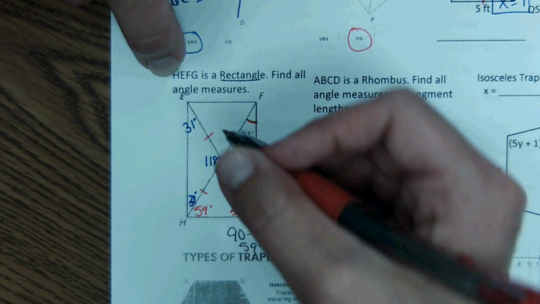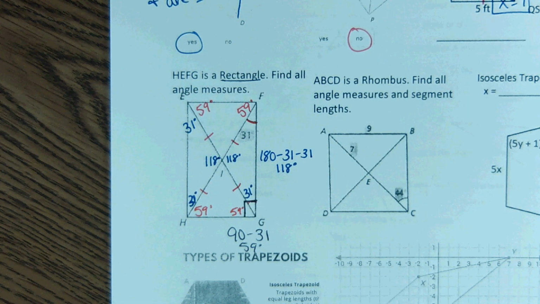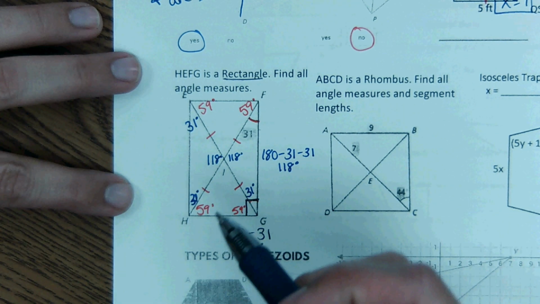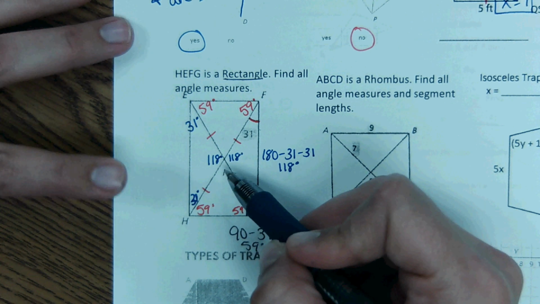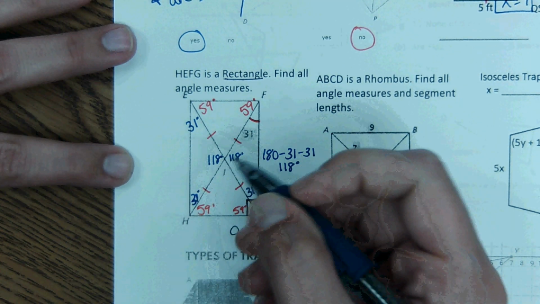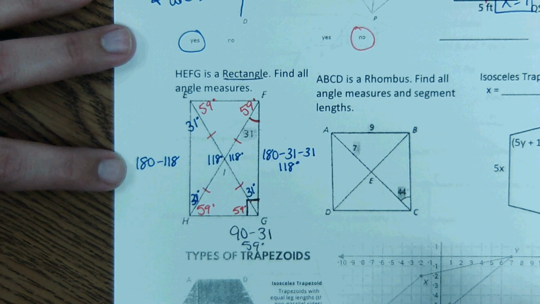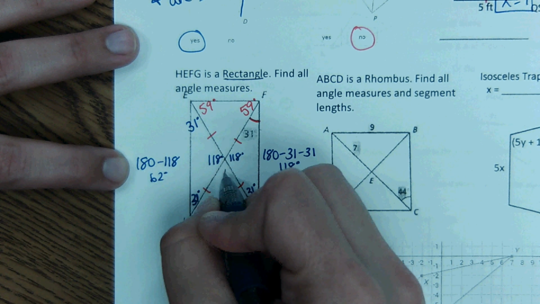Again, isosceles triangles. And then this would be the same, and so would this. Then for these two angles, there are different ways that you could find this, but one way would be 180 minus 118 since it forms a linear pair. 180 minus 118 comes out to 62 degrees.